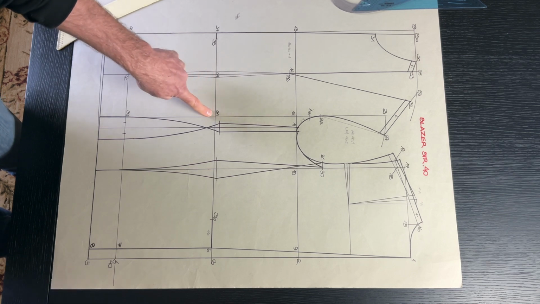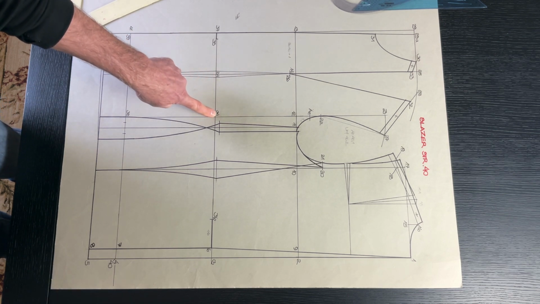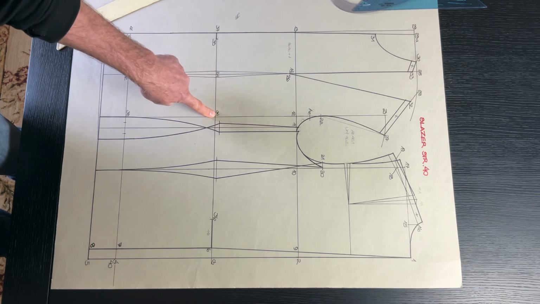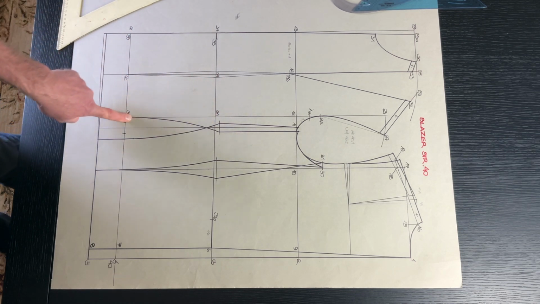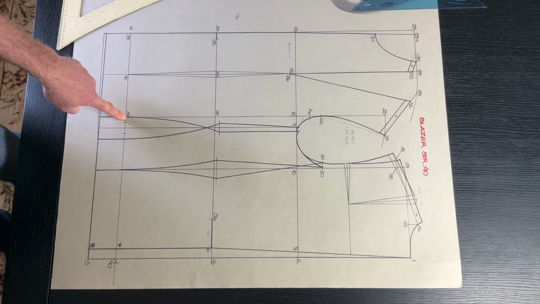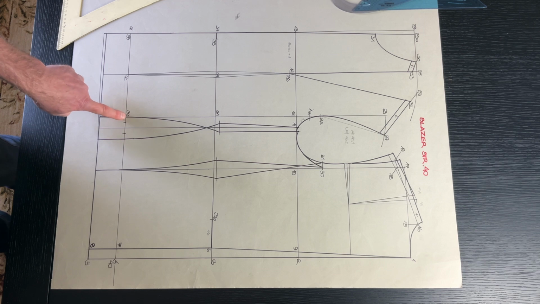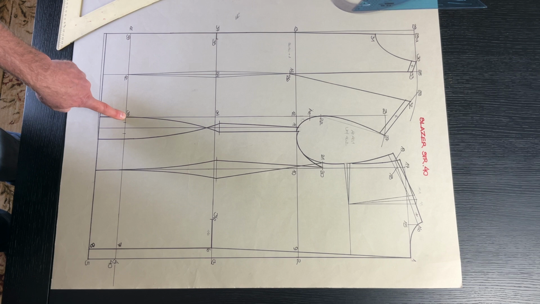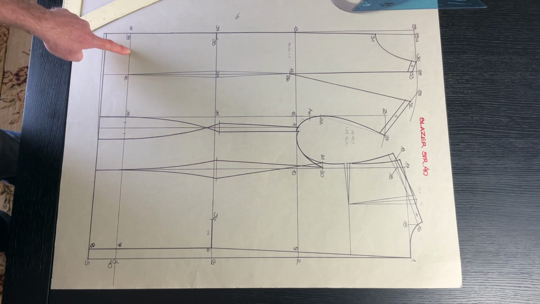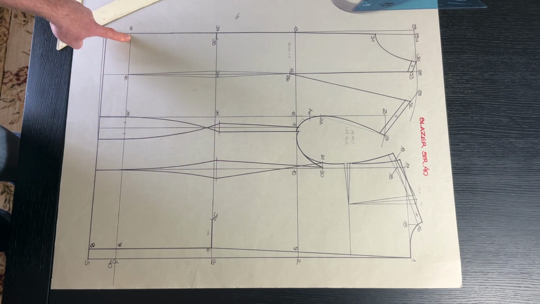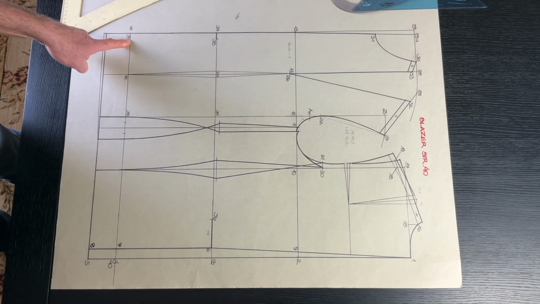Where the same vertical line at 34 crosses the hip is point 38. Take the measurement from up here, 34 to 35, again, and put it from point 38 plus 2 centimeter, and mark this new point as 39.